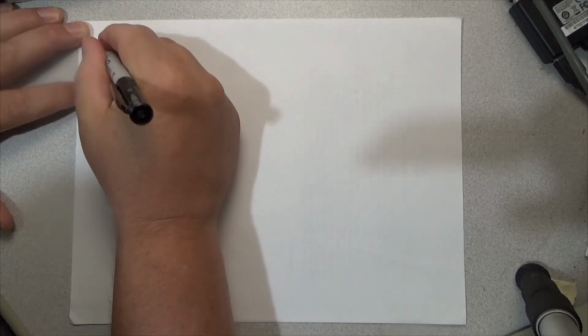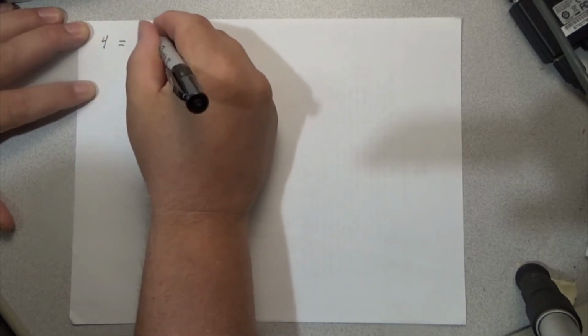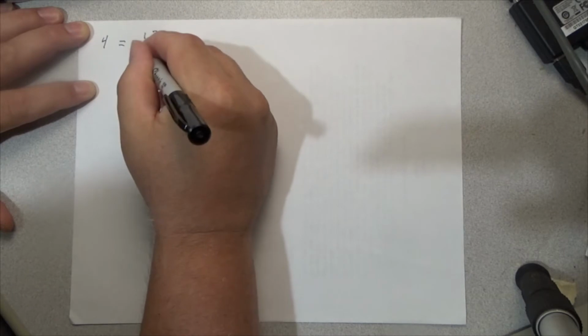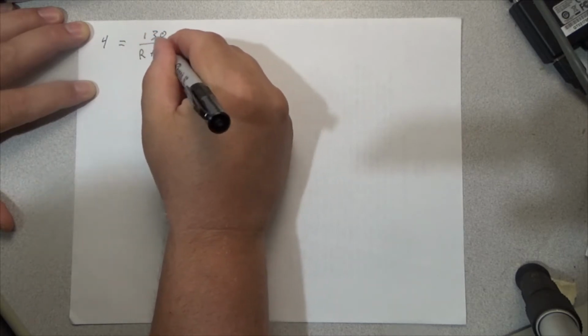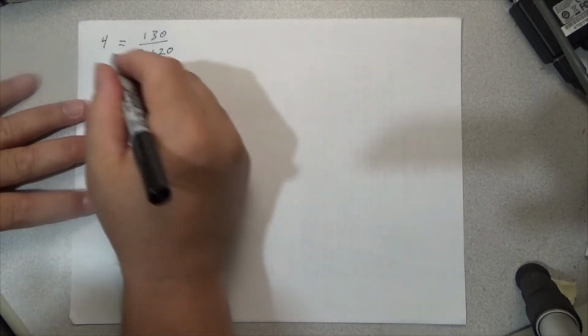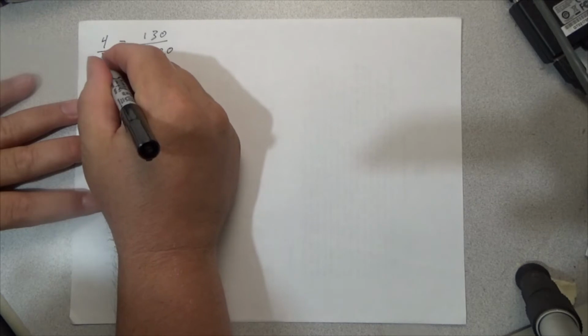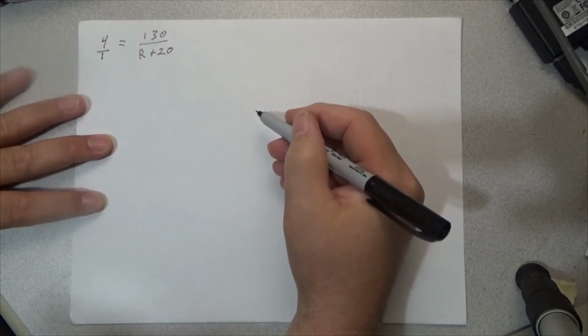So if I've got 4 equals 130 divided by r plus 20. Now what I'm going to do is put a 1 underneath that 4, just as a placeholder so you can see it.